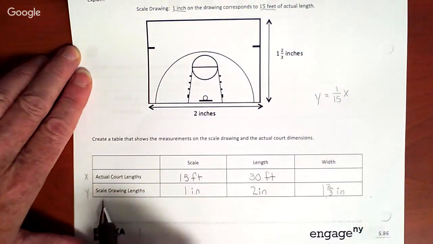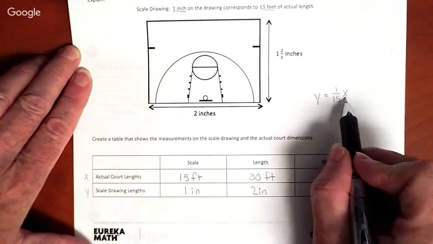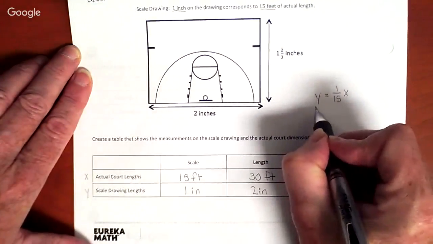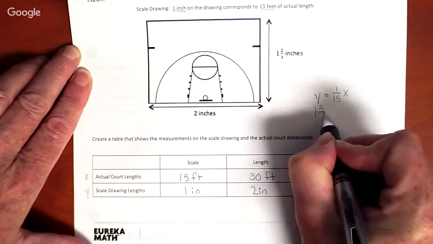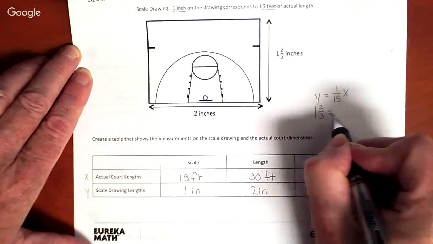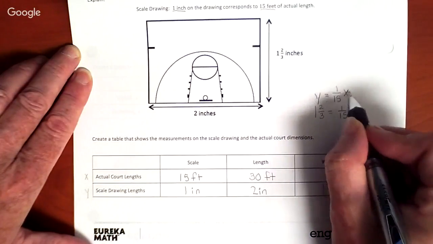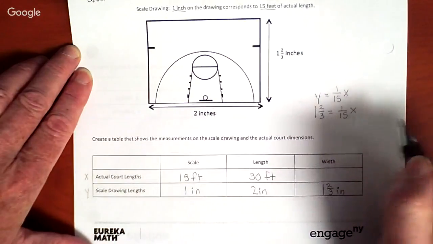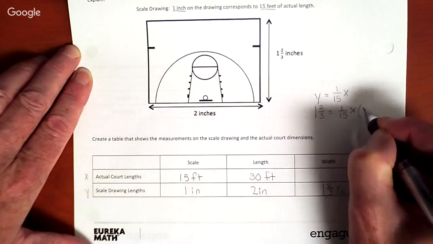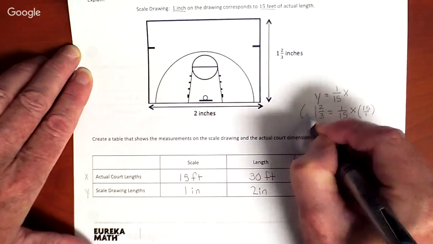Now, because we need to find our actual, which is x, we're going to replace y with 1 2/3. When we find that actual, it's going to be in feet. So we're going to multiply both sides by 15 over 1, or 15.